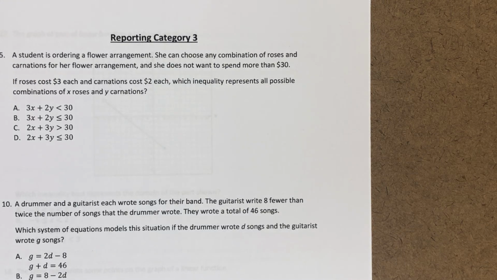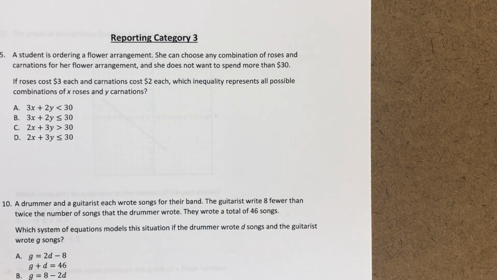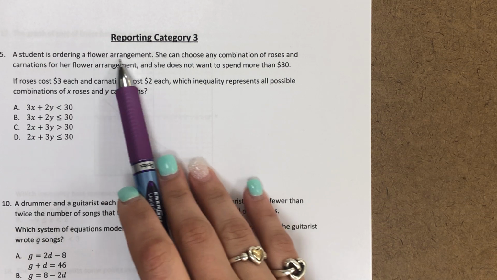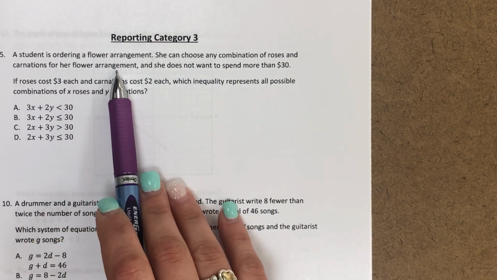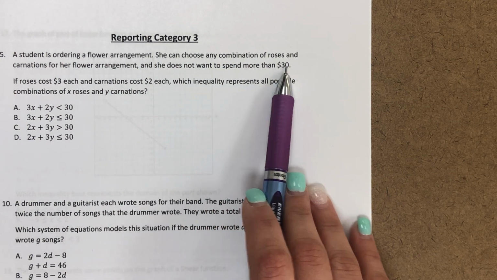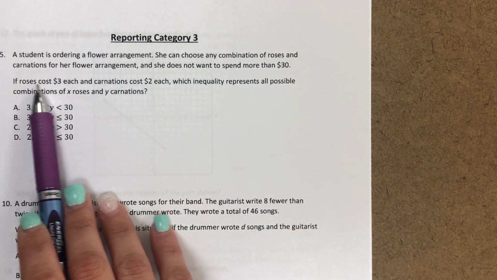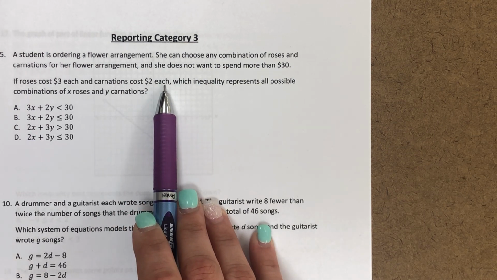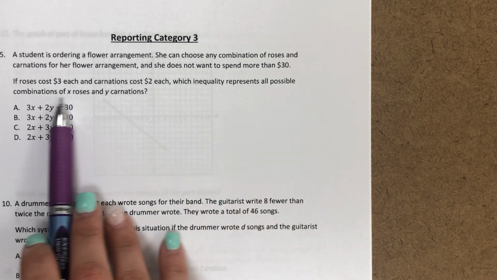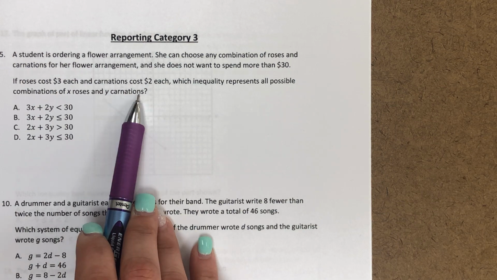Today we're going over problems from reporting category 3. So our first question, a student is ordering a flower arrangement. She can choose any combination of roses and carnations for her flower arrangement, and she does not want to spend more than $30. If each rose costs $3 and carnations cost $2 each, which inequality represents all possible combinations of X roses and Y carnations?